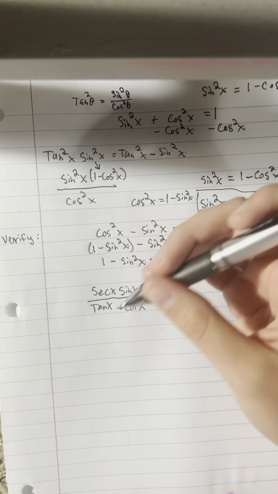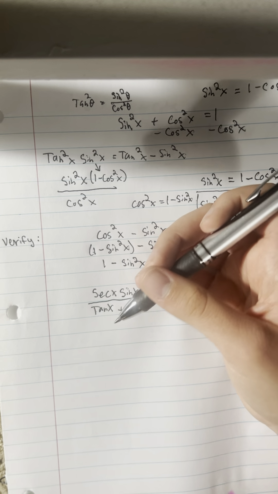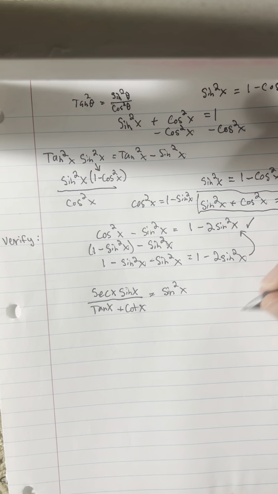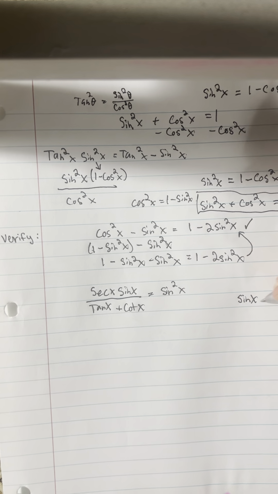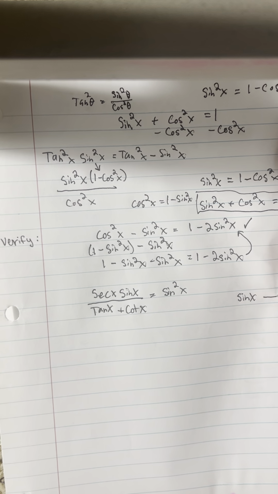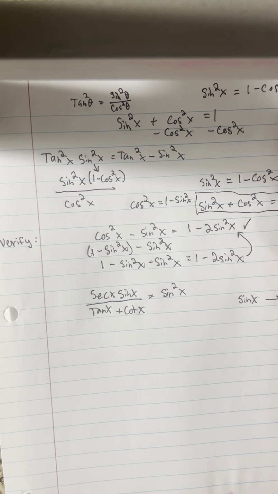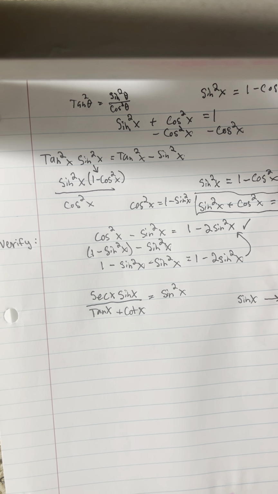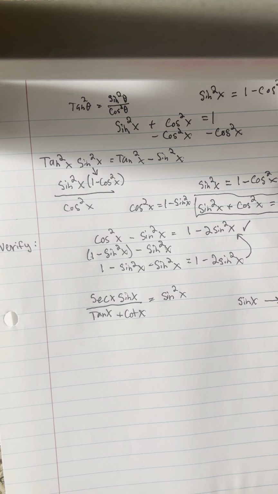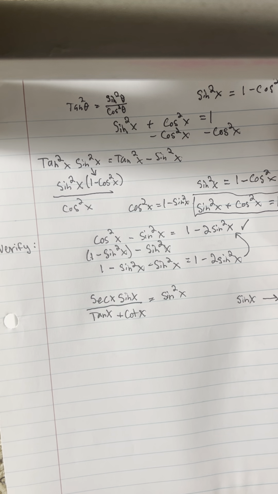So let's see here. Secant is, so let's just go over the opposites. Sine x is the opposite of cosecant. That's not how you spell it. Cosecant.